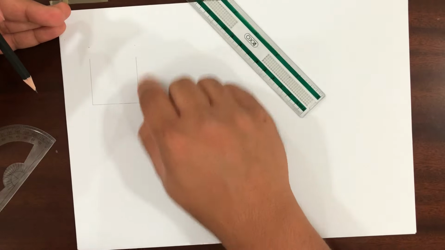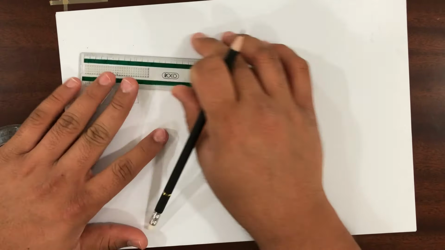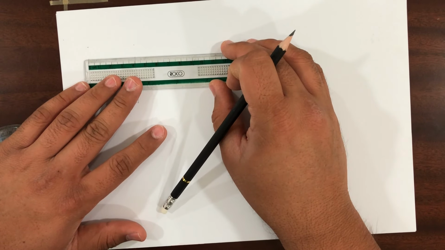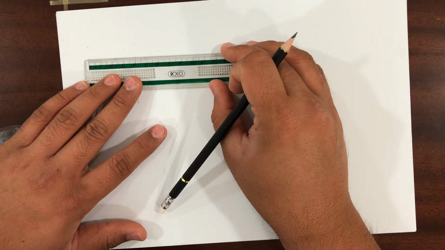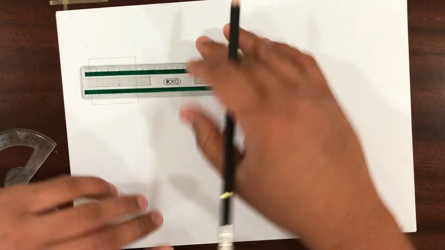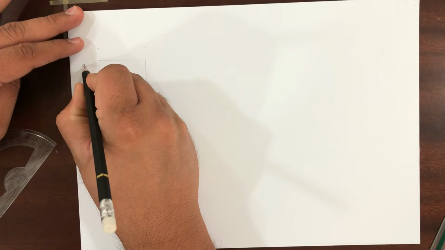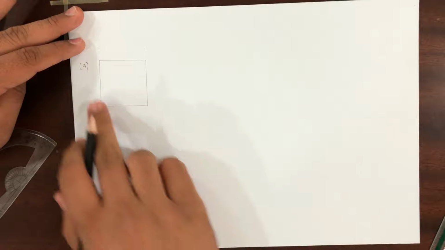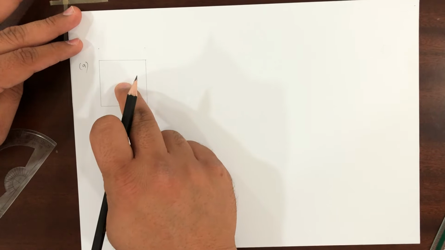This was 4, 4, 4. Now this will be also 4. See, this is exactly 4. Join these two, okay. So this is A. B also same, okay. Draw another same figure like this.